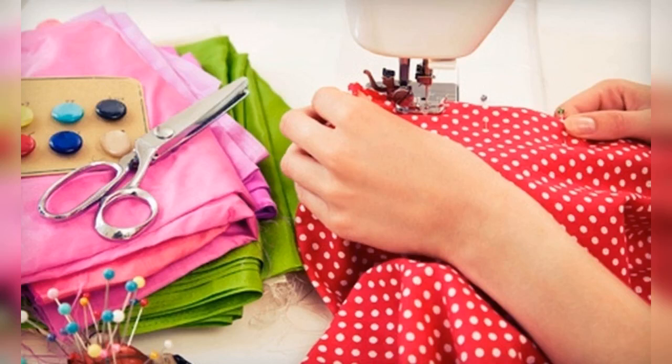Then we have a term that is referred to as raw edge. Raw edge is the edge of the piece of fabric after it is cut before it is hemmed or knitted. If you leave raw edge, the fabric might fray.